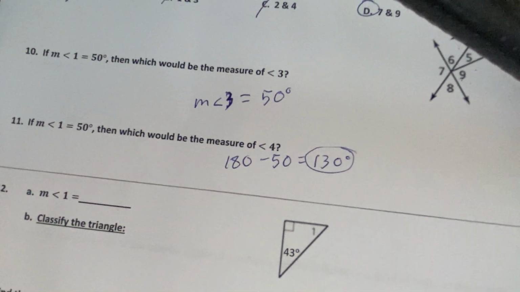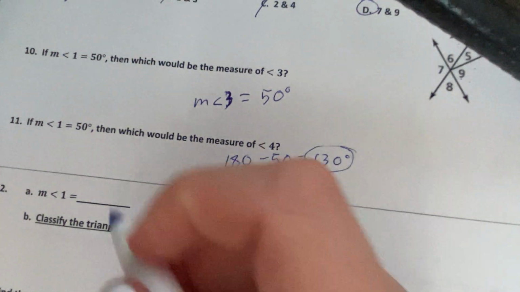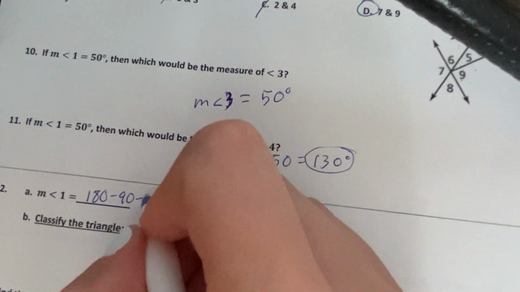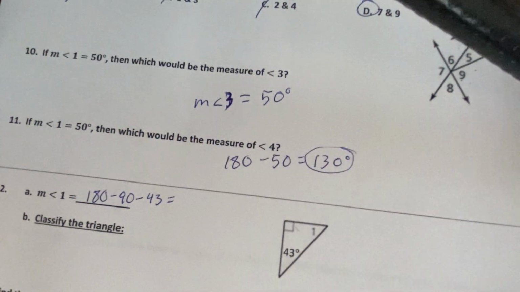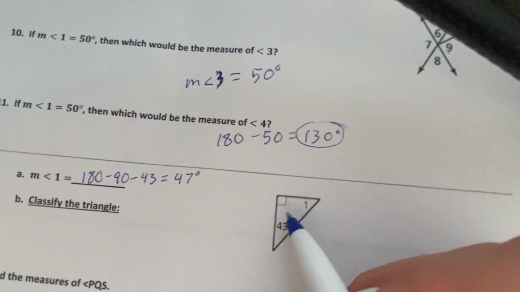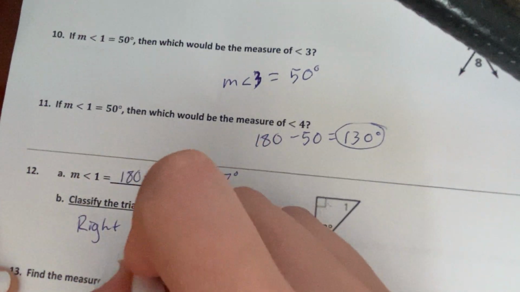All right, what's the measure of angle 1? Since this is a triangle, we know this is 43, this is 90. We can do 180 minus 90 minus 43, and that'll give me what that angle is. So 180 minus 90 minus 43 is 47. And since it has a right angle right over here, we're gonna call it a right triangle.